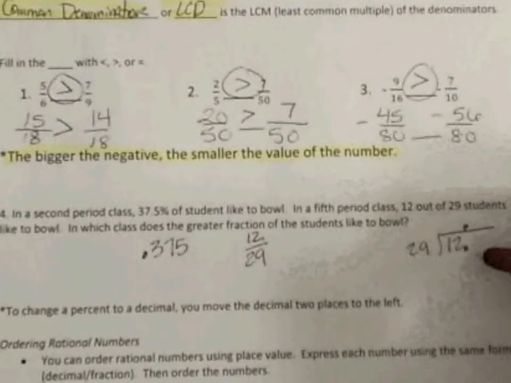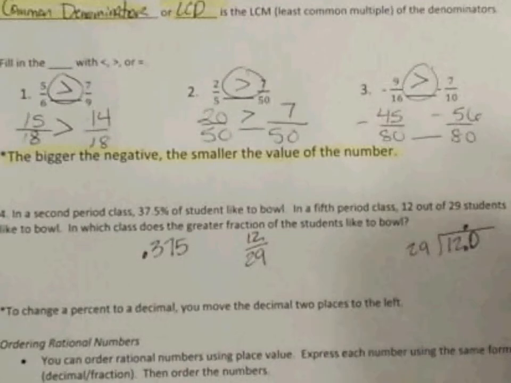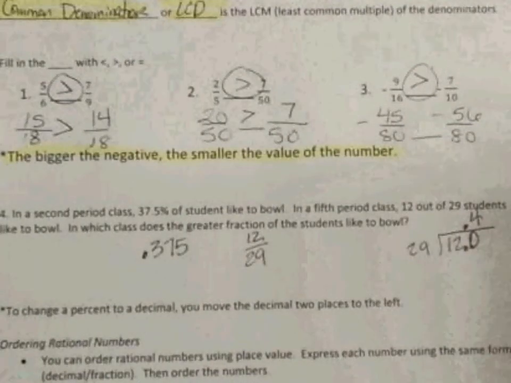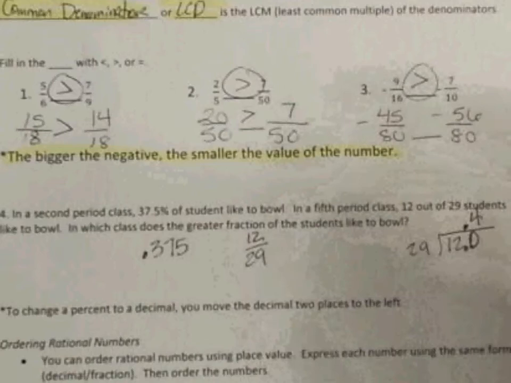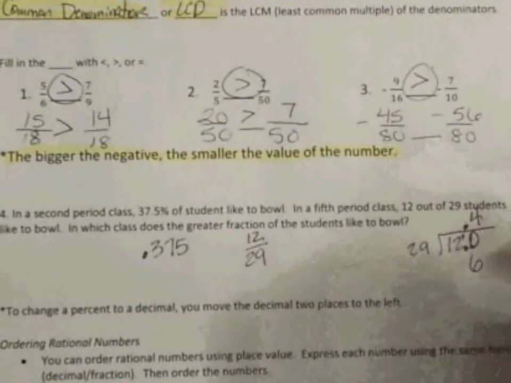So we know that 29 does not go into 12, so we're going to put our decimal and add a 0. Now ask yourself how many times 29 goes into 120. I know 30 goes into 120 four times, so I'm going to start there. So 4 times 9 is 36, carry my 3, 4 times 2 is 8, plus 3 is 11.